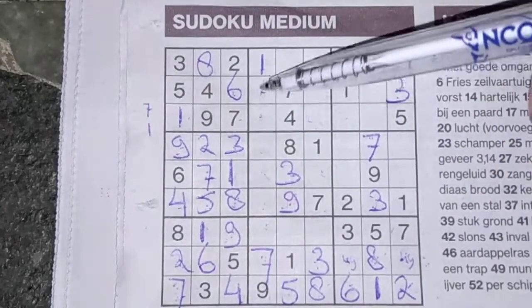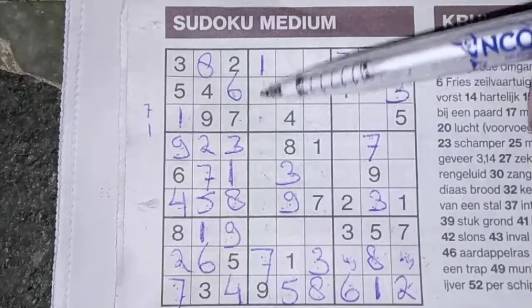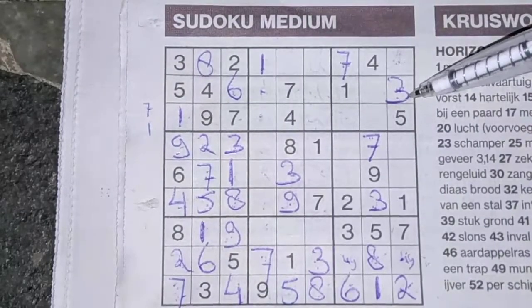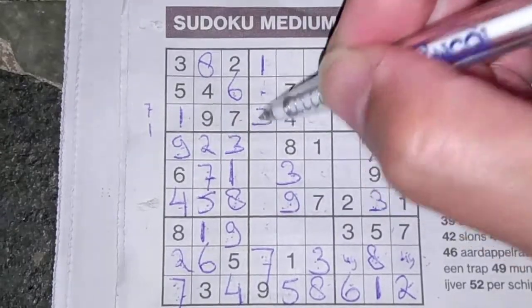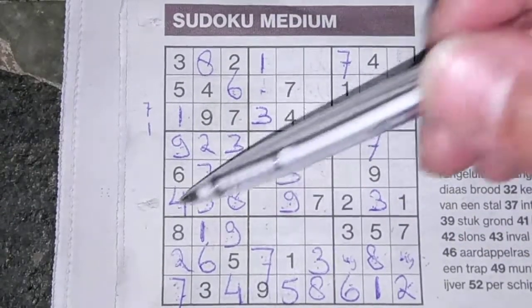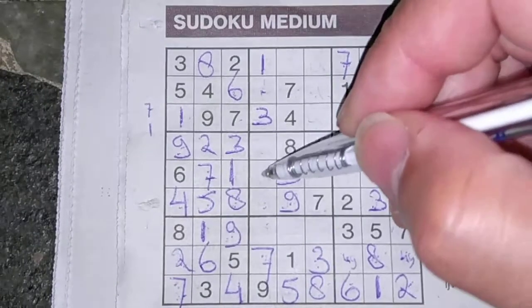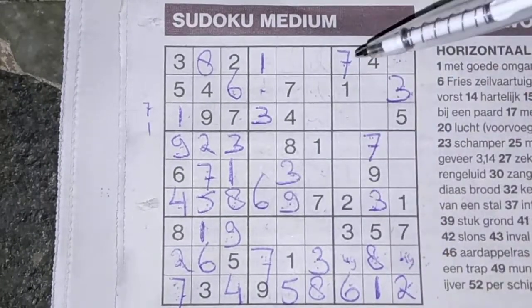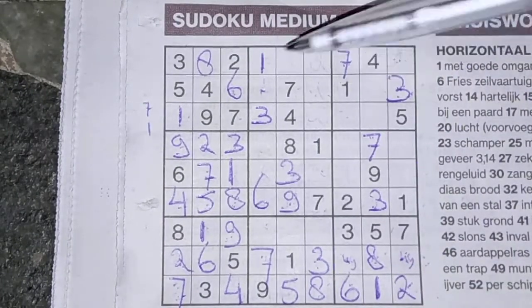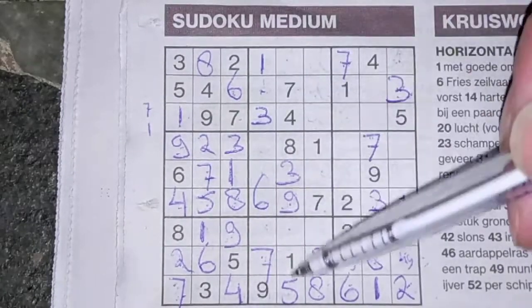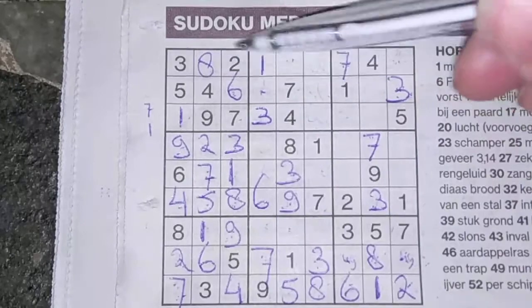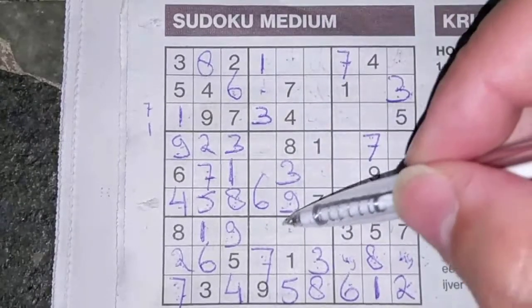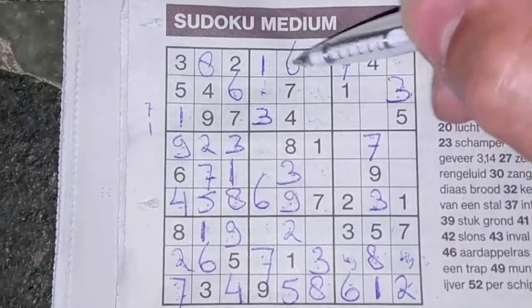And here we have a 3 in one of those 2 boxes. Now we have a 3 there. So this cannot be a 3 anymore. Here should be the 3. 1 box left in this row for the number 6. 2 boxes left in the middle column for the numbers 2 and 6. And look, we have a 2 here, no 2 there. 2 should be here. And the 6 goes there.